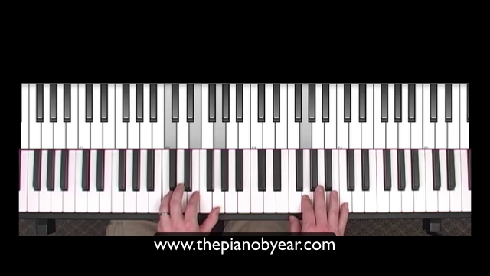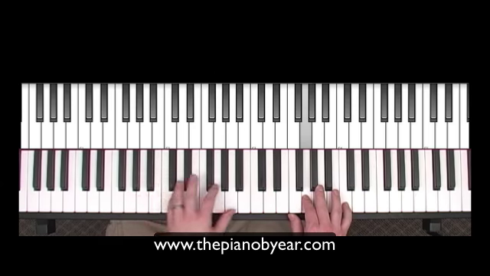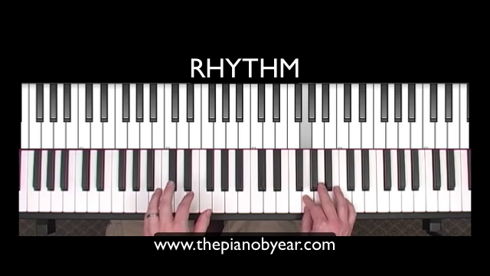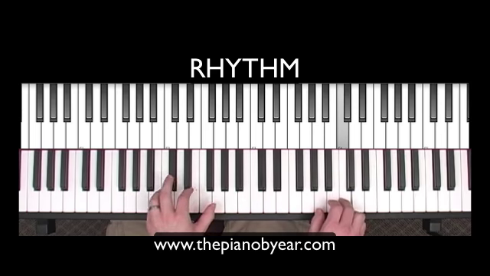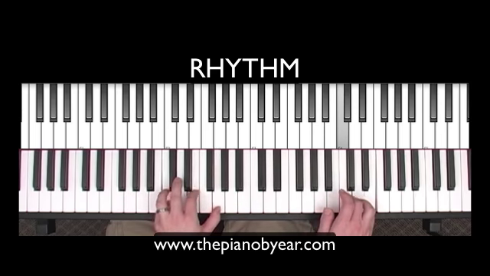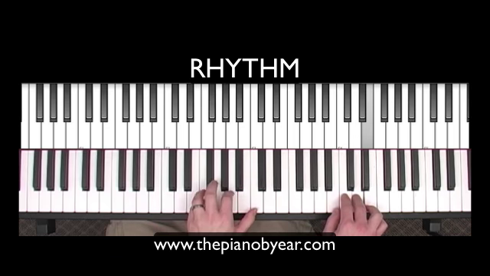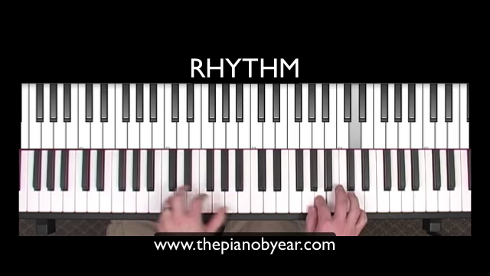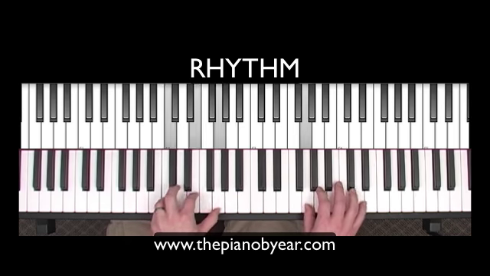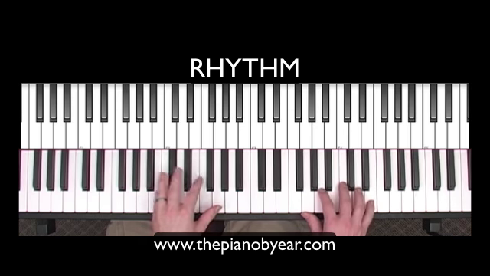And there's a lot of other ways that you can figure out where to go, and I teach that in the piano by ear courses. But basically, the chords are the other part of playing by ear. Now, in relation to that, we have rhythm, which is the steady beat of the song. And so you've just got the beat going on here.